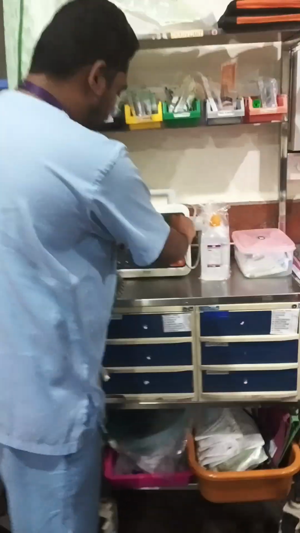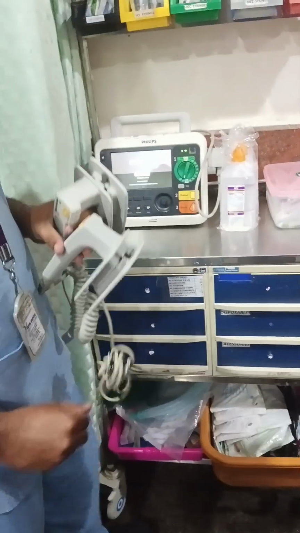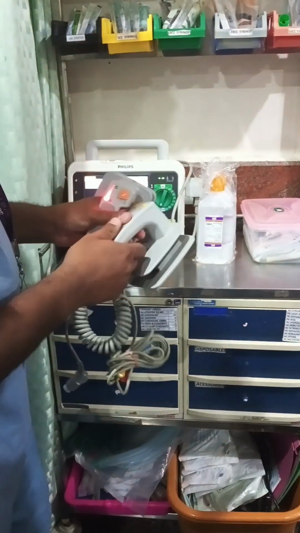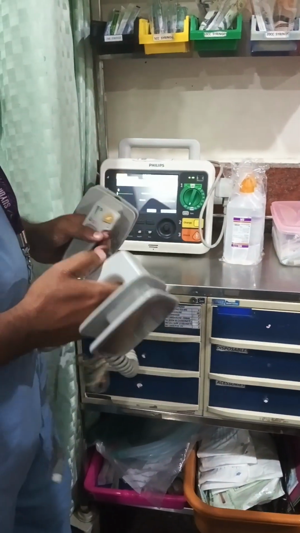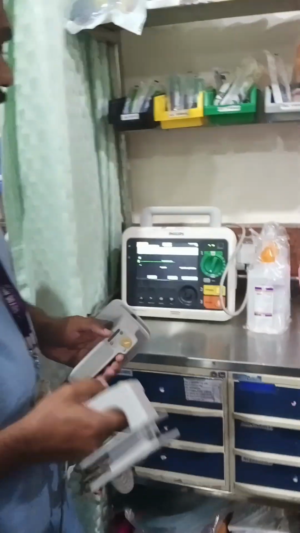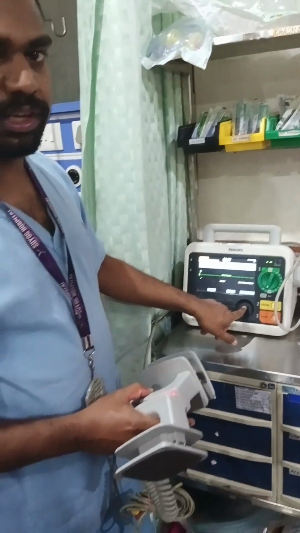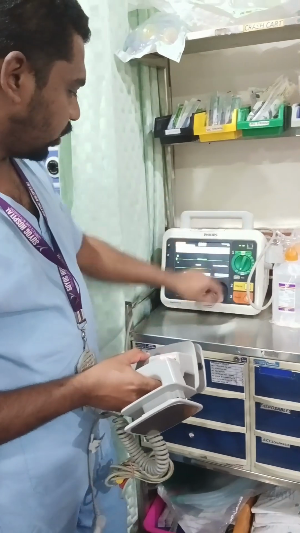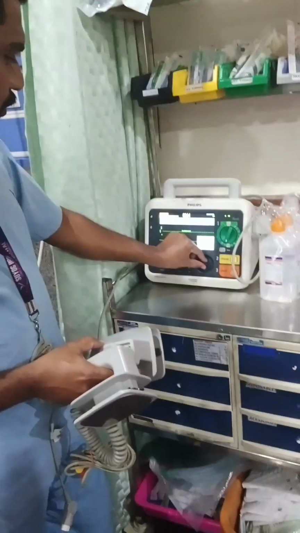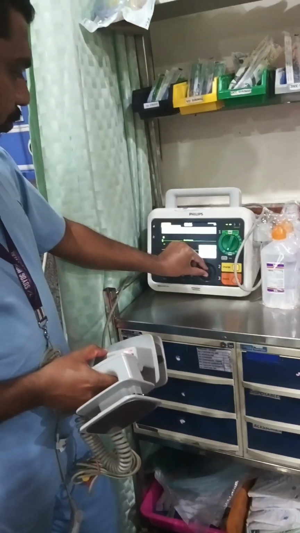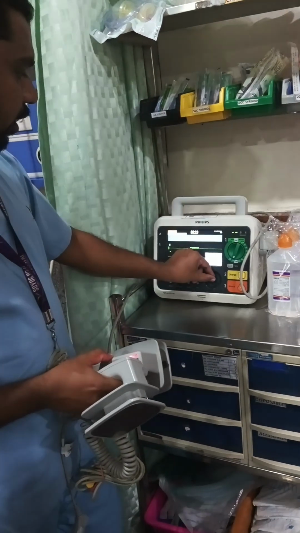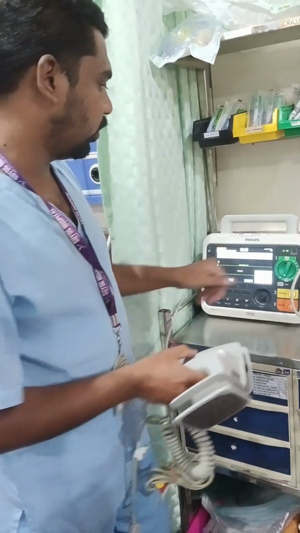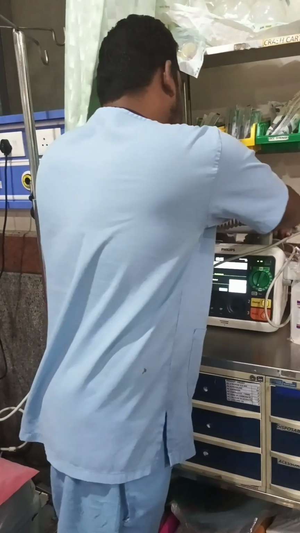Every day you need to check the functioning of the defibrillator, which is very important because it is a life-saving device. We need a defibrillator which is working and whose power supply is correct. In each shift you have to pre-check whether it is working or not. There is an option in the menu called operation check. You can run an operation check here to see whether the defibrillator is working. You can provide a shock.